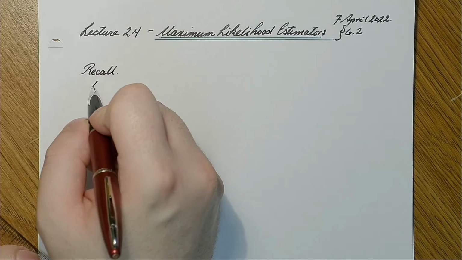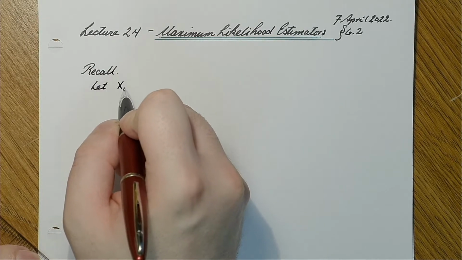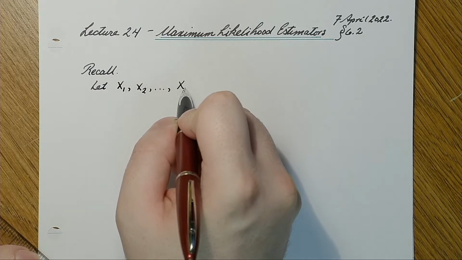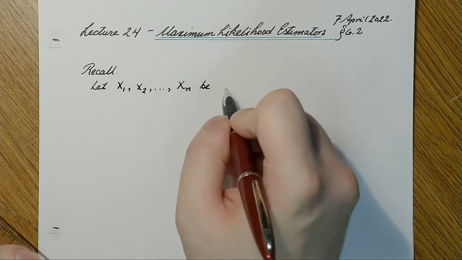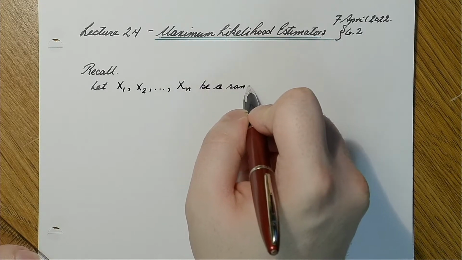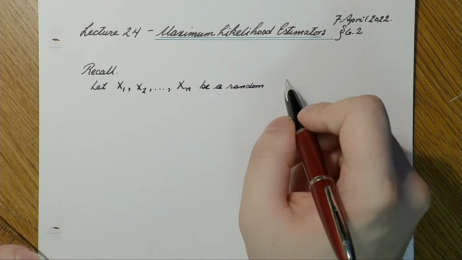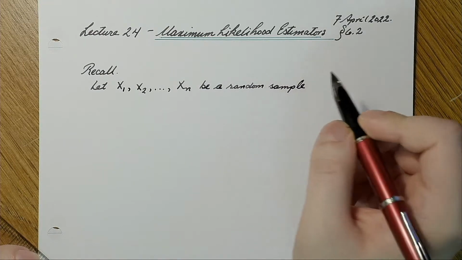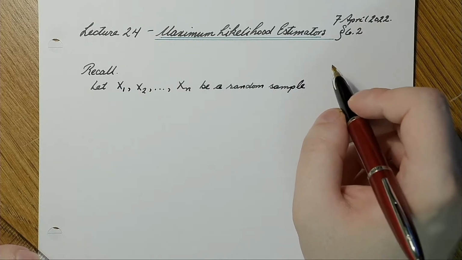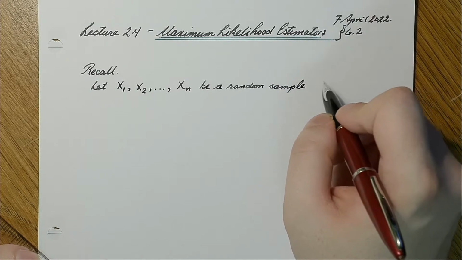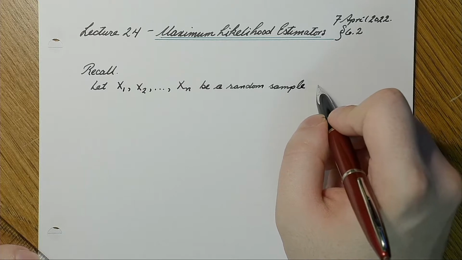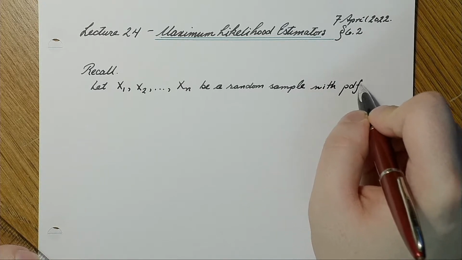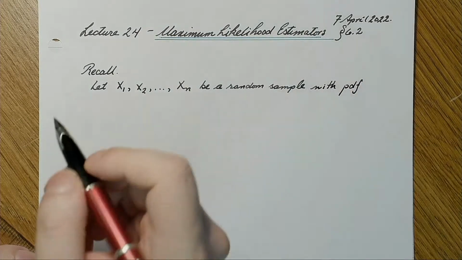Again, if we had some random sample, and they each have a PDF, or a probability density function.